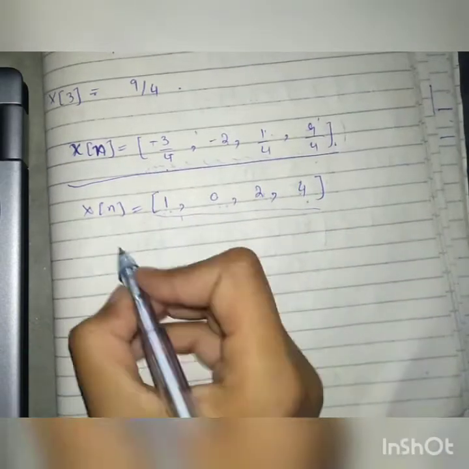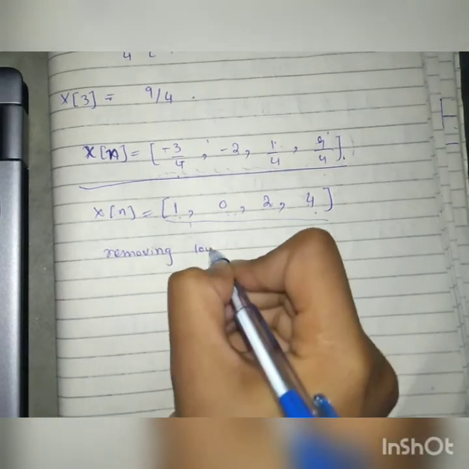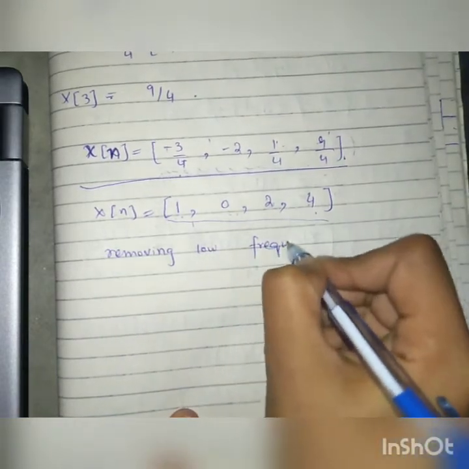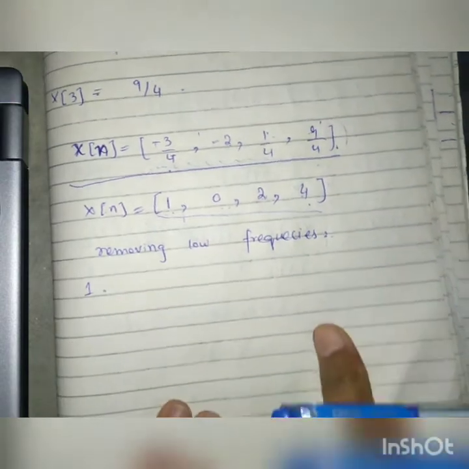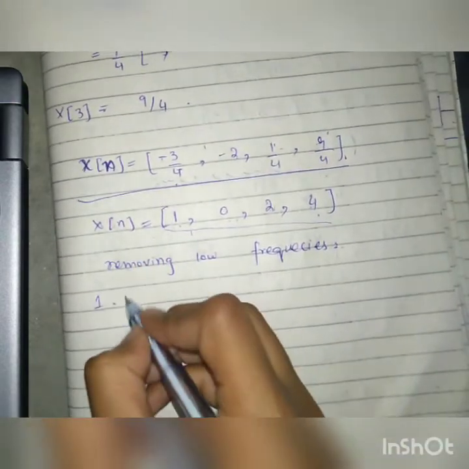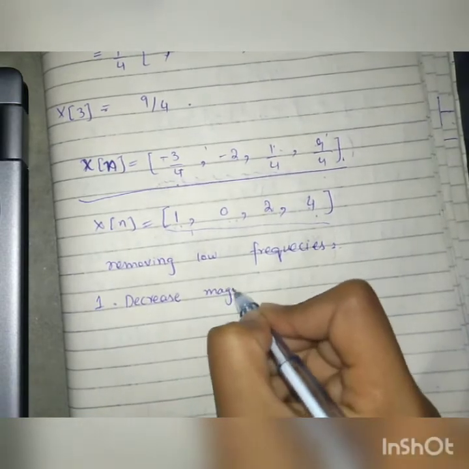So what we have seen is that removing low frequencies will, first of all, decrease magnitude.